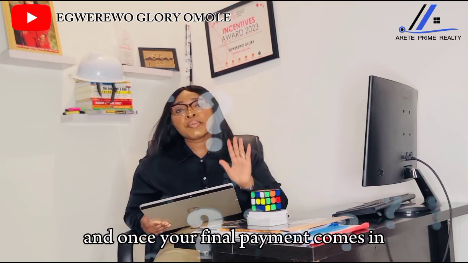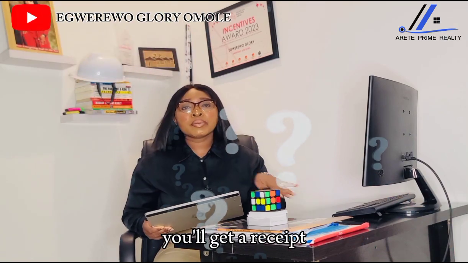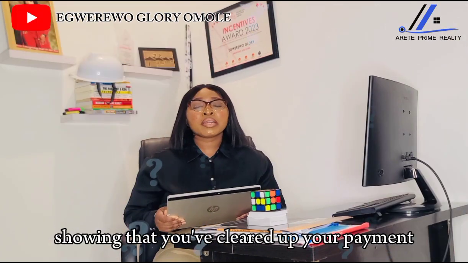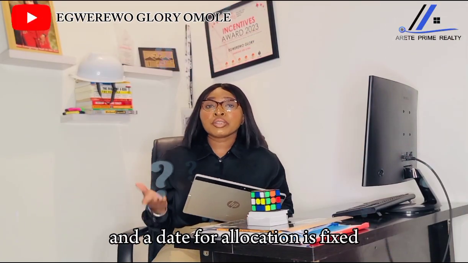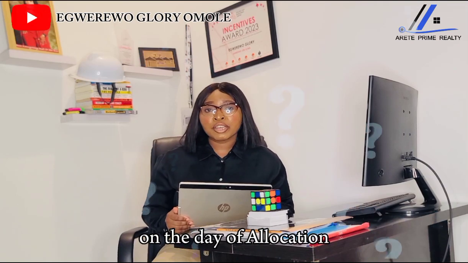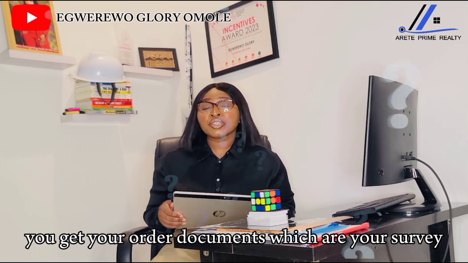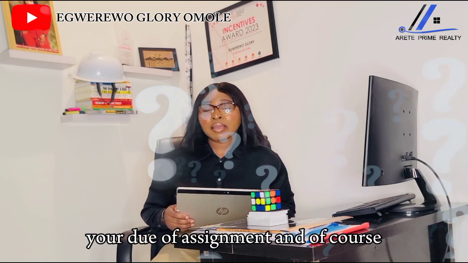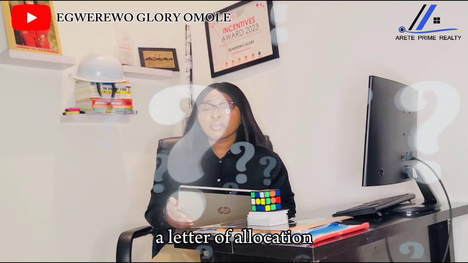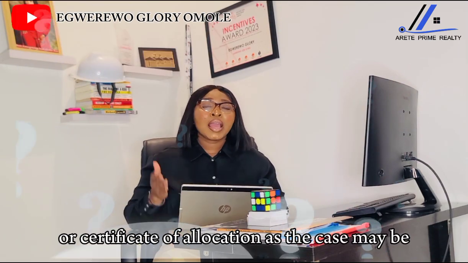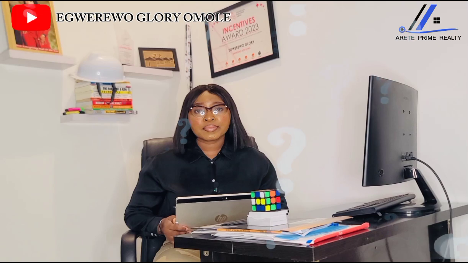And once your final payment comes in, you'll get a receipt showing that you've cleared up your payment and a date for allocation is fixed. On the day of allocation, you get your other documents, which are your survey, your deed of assignment, and of course a letter of allocation or certificate of allocation, as the case may be.